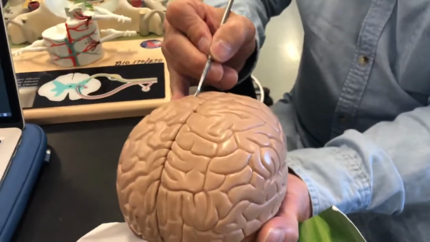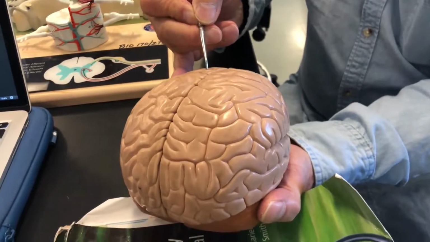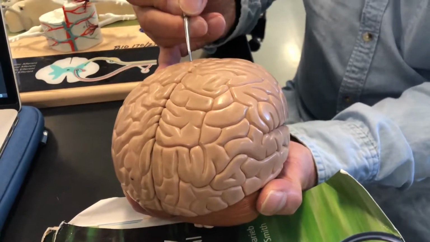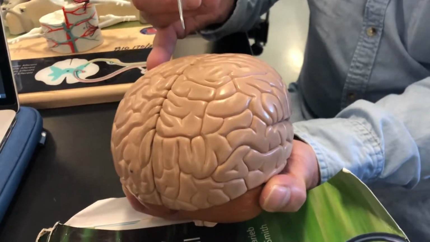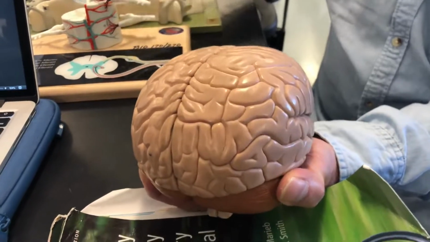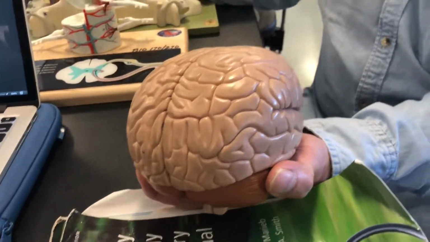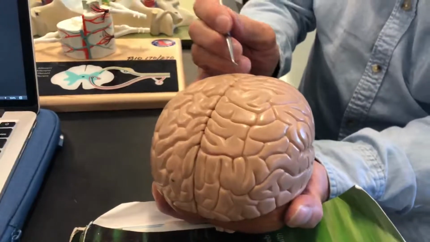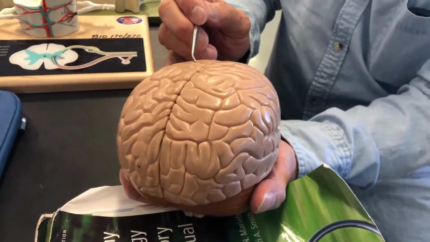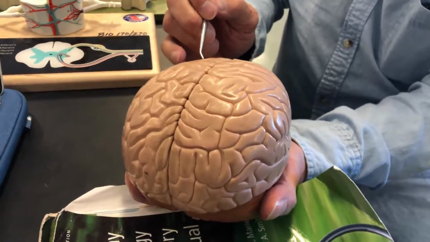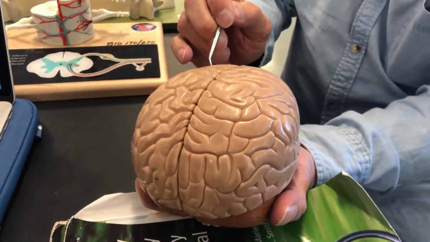In front of the central sulcus, you have the pre-central gyrus. Behind the central sulcus is the post-central gyrus. Post-central, just like on the spinal cord, everything comes in the dorsal, leaves ventral. Your posterior one, that would be strictly sensory. Your pre-central, strictly motor. Cool?